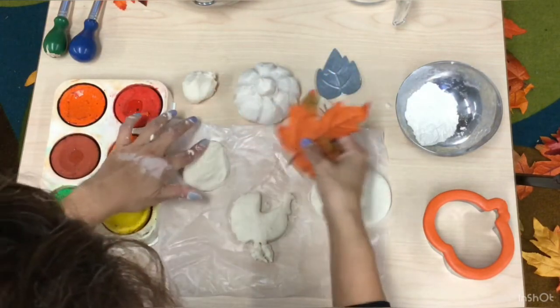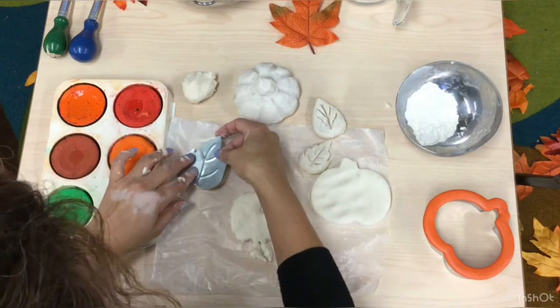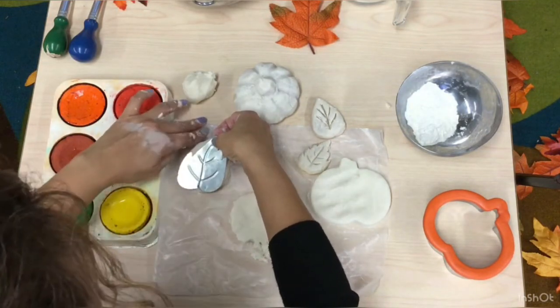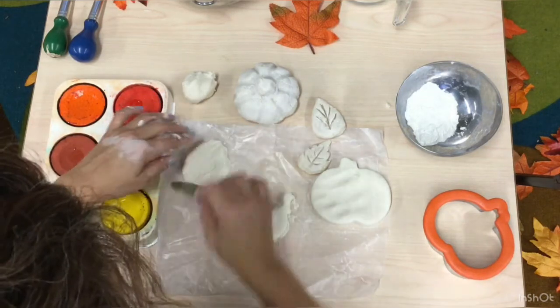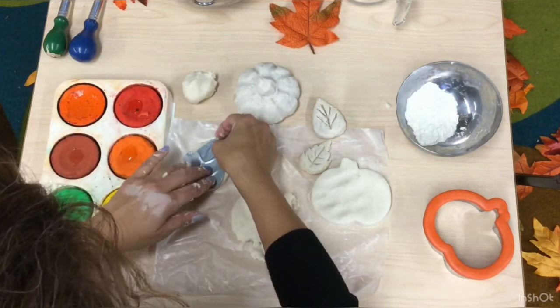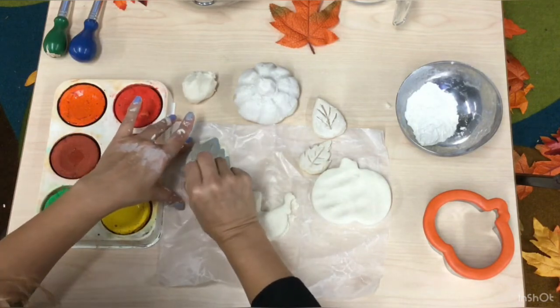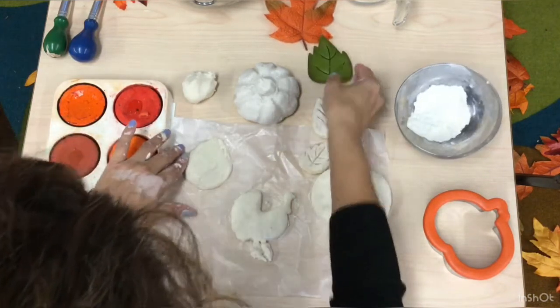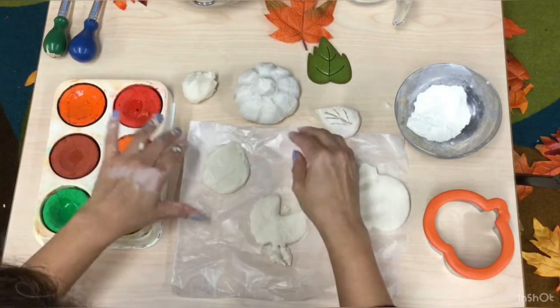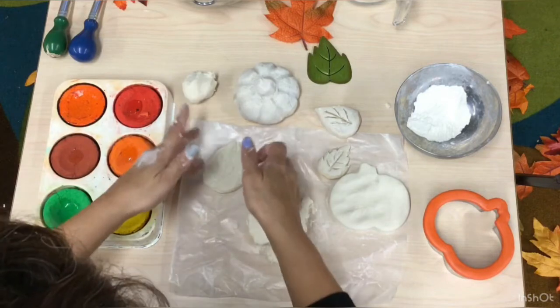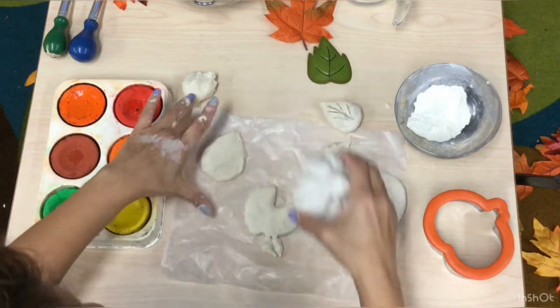There's my vein. I'm going to press it down again to get it on the clay. You can't see it that well. Push a little harder. There, you can't really see it. When this dries, after a while, we're going to move it to the side, and then we're going to paint ours.